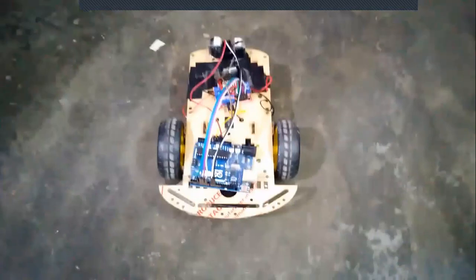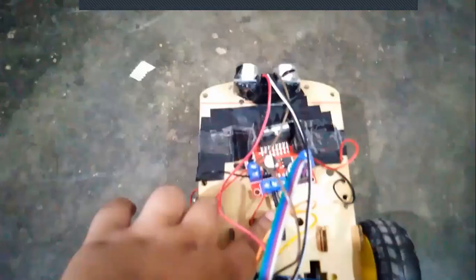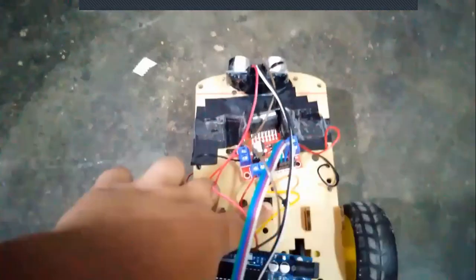Obstacle avoiding robot. This one will be moving if we turn on the switch. And if there is any object present in front of this robot, it will turn.